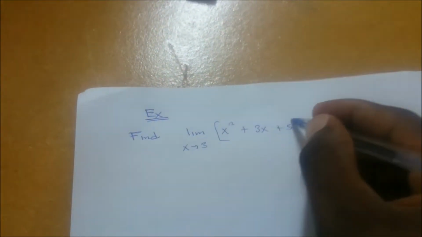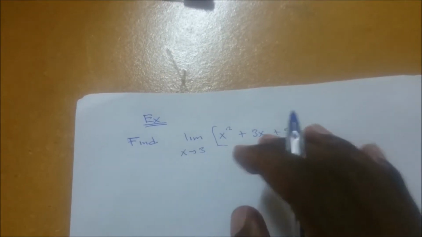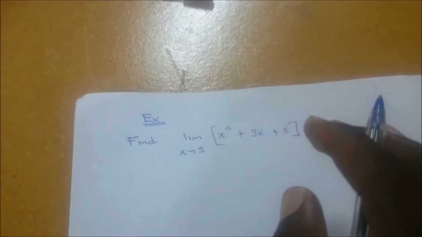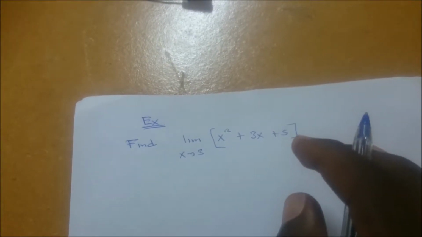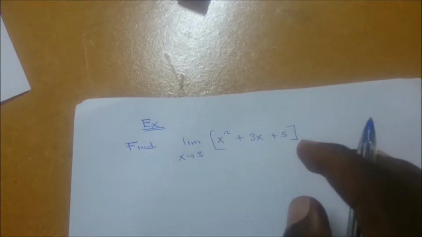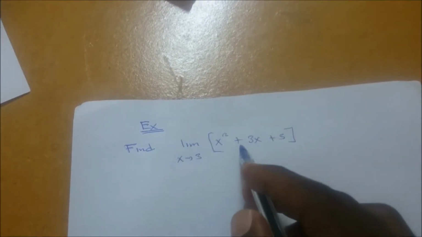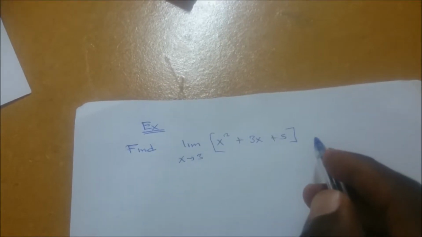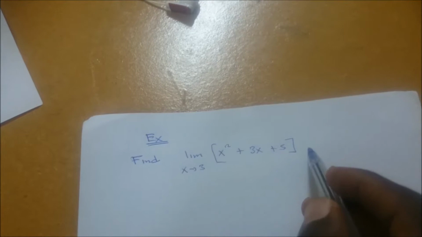Here we have this. So we've been told to find the limits. So we're going to use those properties. So the property 1, what does it say? It says that if you've got functions that are either adding or subtracting, what we do is we expand, right?